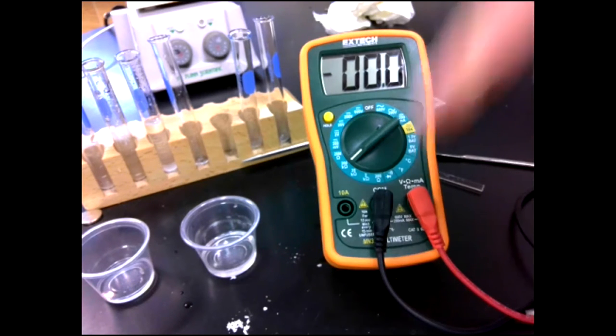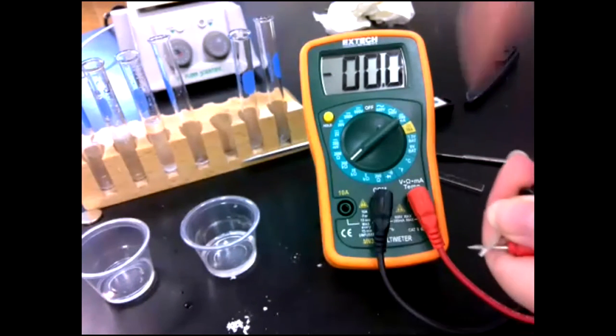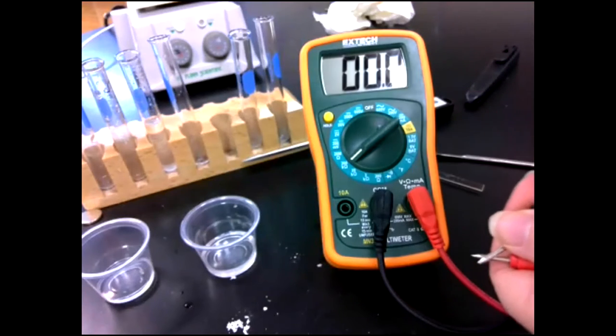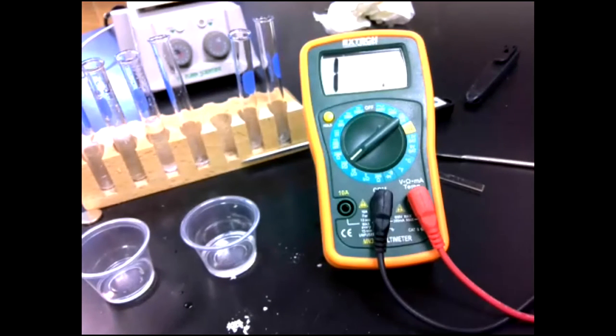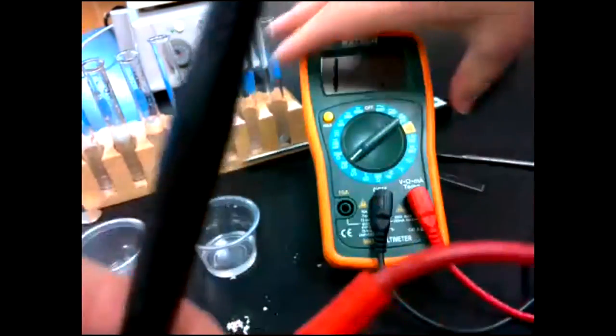Nothing that we do here is going to conduct as well as metal, so it's not going to go to zero. But if we get flashing numbers, if it doesn't stay on 1, then it's a yes, it's conducting electricity. So I'll do A first. So A is in water.